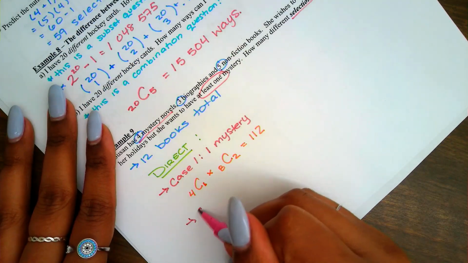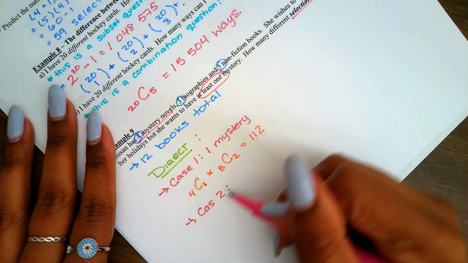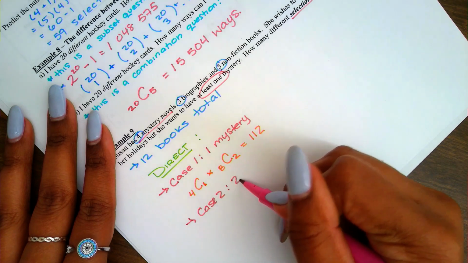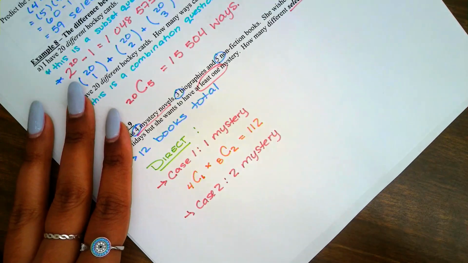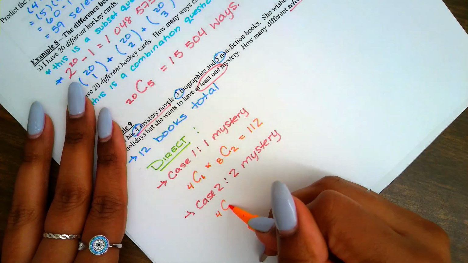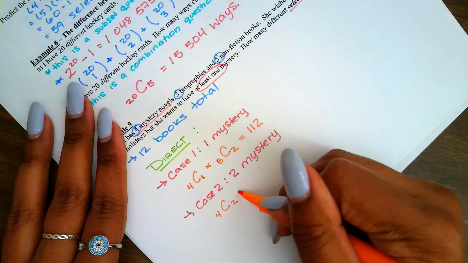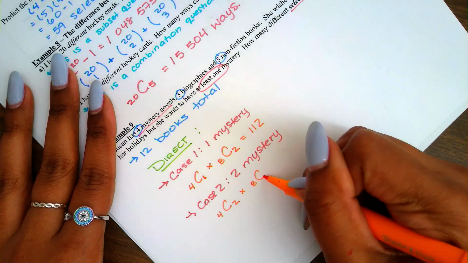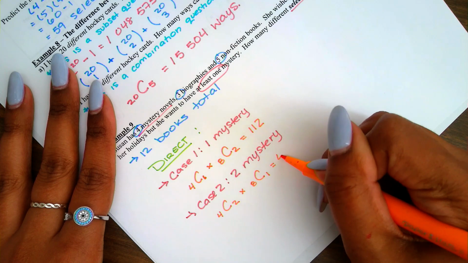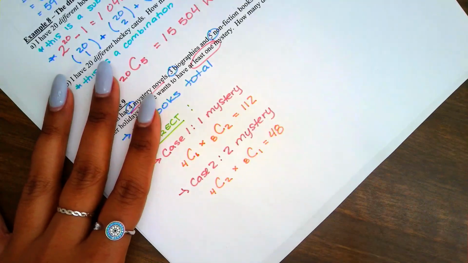Case 2 is if I have 2 mystery books in my 3 books, which means of my 4 mystery books, I'm choosing 2, and of my 8 other books, I'm choosing 1, which gives me 48 ways.